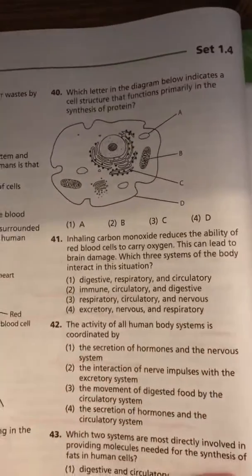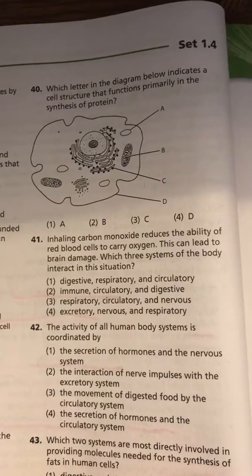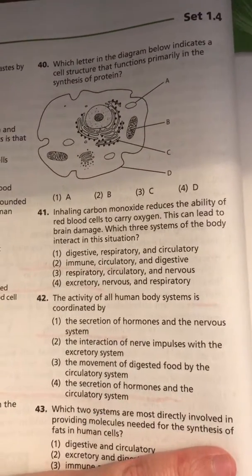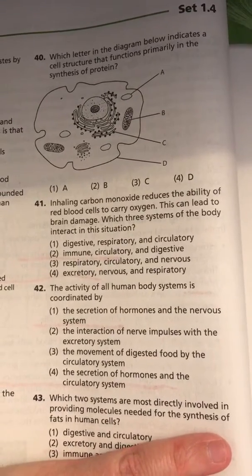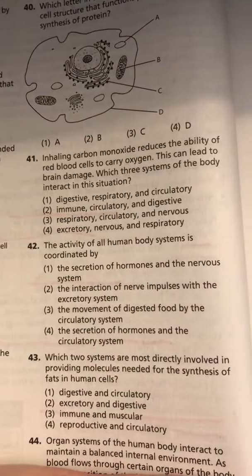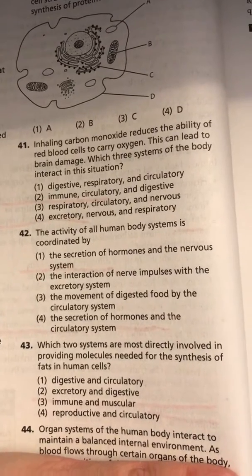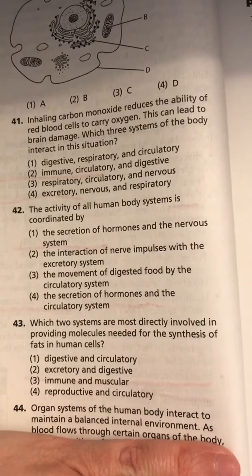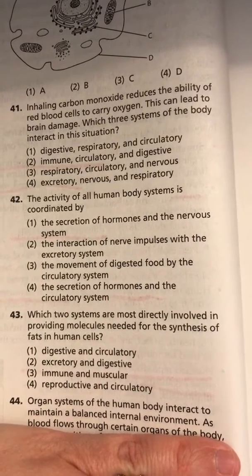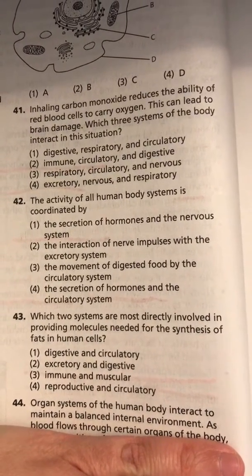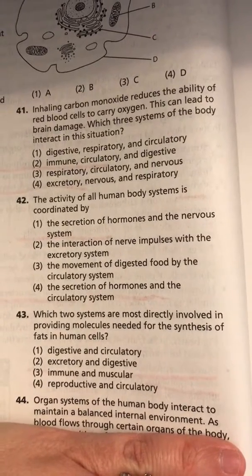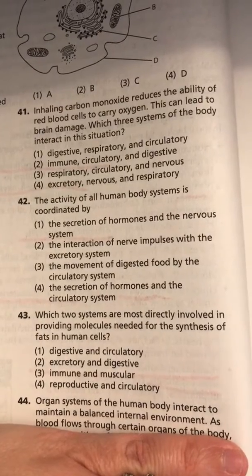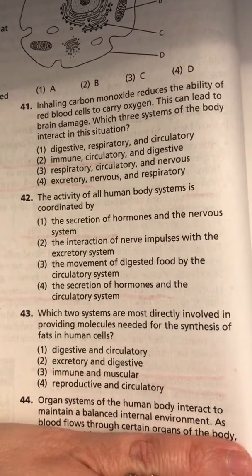Number 40. Which letter in the diagram below indicates a cell structure that functions primarily in the synthesis of protein? A, B, C, or D? Number 41. Inhaling carbon monoxide reduces the ability of red blood cells to carry oxygen. This can lead to brain damage. Which three systems of the body interact in this situation? Digestive, respiratory, and circulatory, immune, circulatory, and digestive, respiratory, circulatory, and nervous, or excretory, nervous, and respiratory.